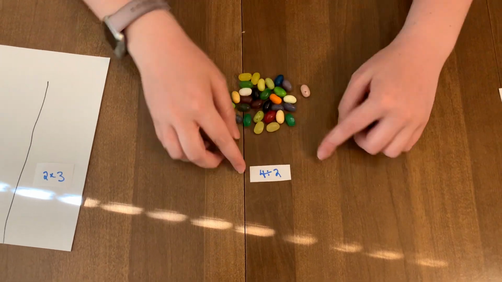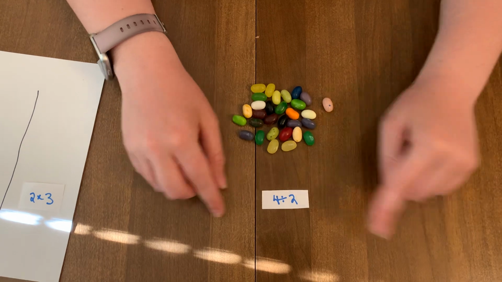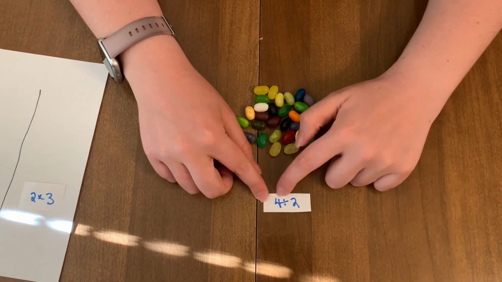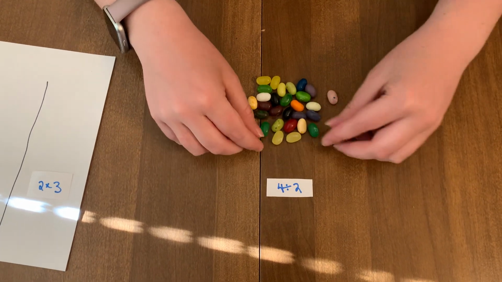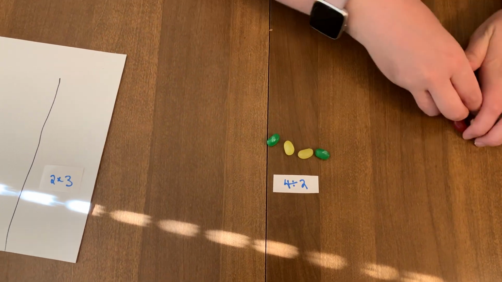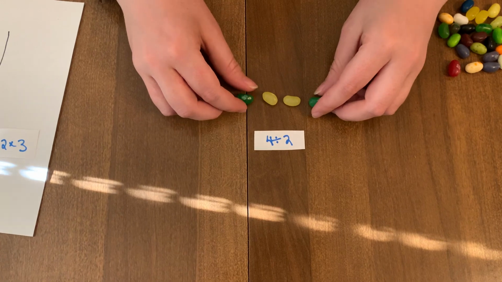So our first problem is what is 4 divided by 2. To do these division problems, what you're always going to want to do is take the bigger number, which in this case is 4. So I'm going to take out 4 jelly beans because that's the bigger number, and I'm going to put all the other ones away. Okay, so you start with the big number, which is 4.